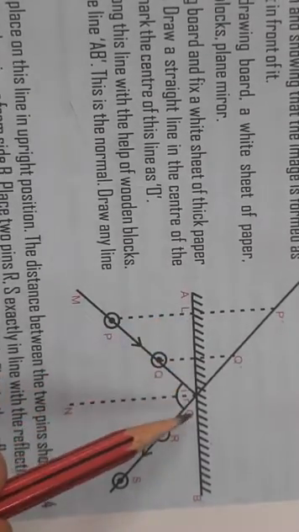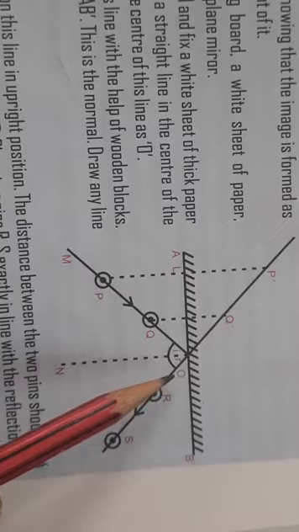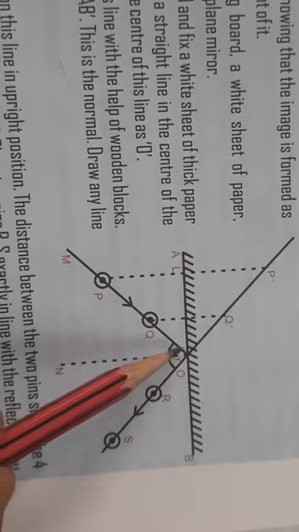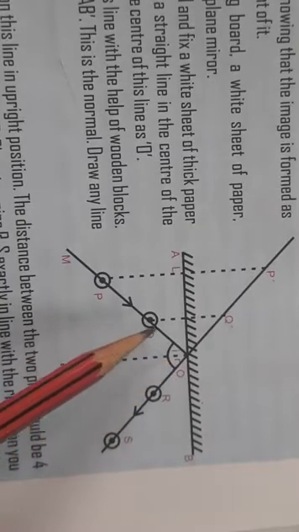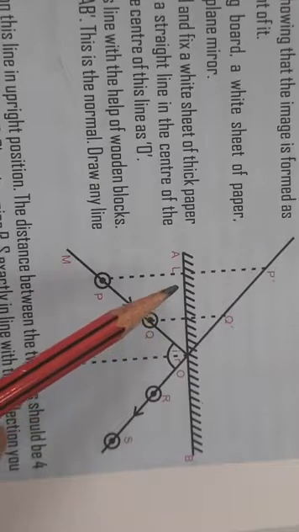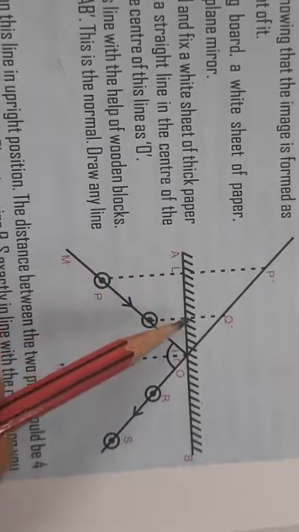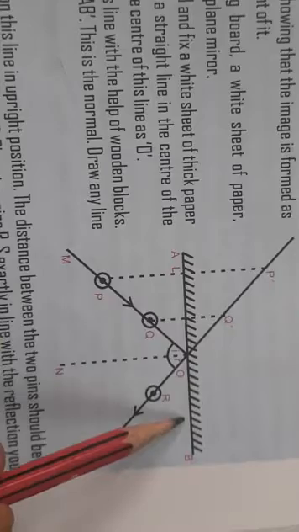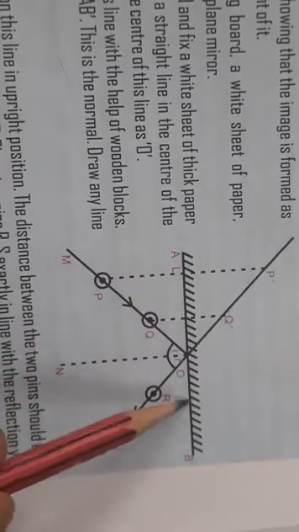Here one activity is given to show the two laws of reflection. You have taken a drawing board, a white sheet of paper, a scale and a plain mirror. You have taken a wooden board, and on this wooden board you have fixed a white sheet of paper with the help of drawing pins.